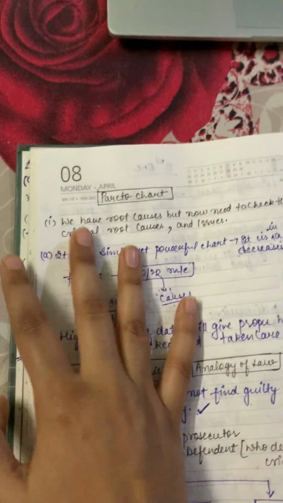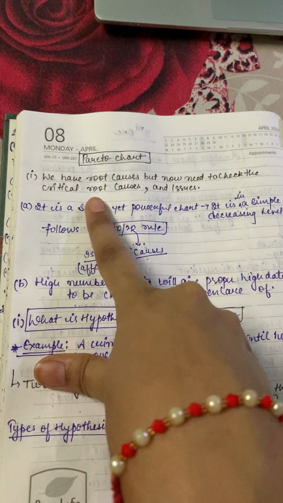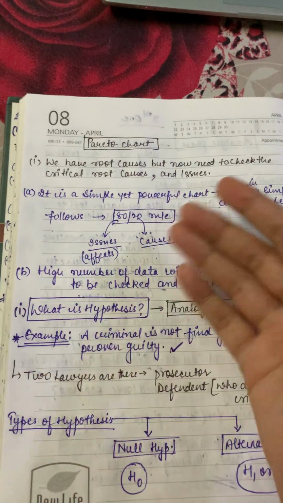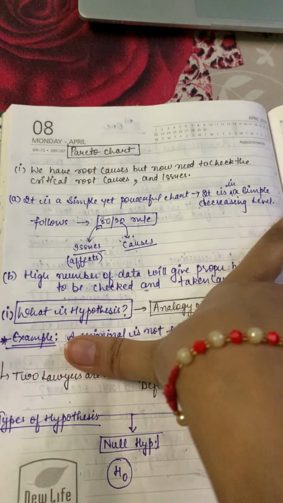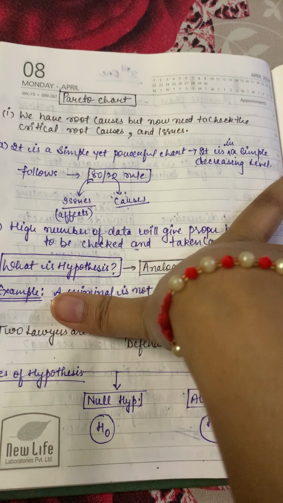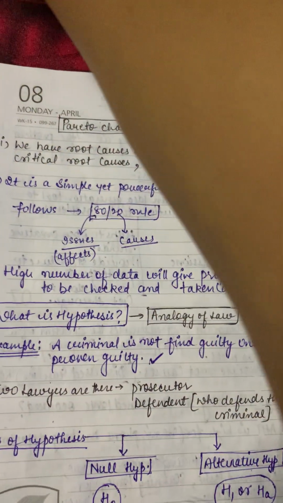Another point I'll be talking about is the Pareto chart. We have root causes, but now we need to check the critical root causes and issues. We have the basic root causes, which we discussed in our brainstorming sessions, 5 why and fishbone analysis as well. So Pareto identifies the critical root causes which are affecting the whole concept.